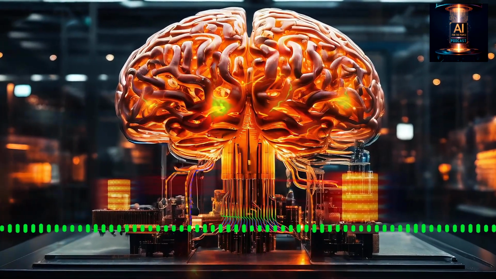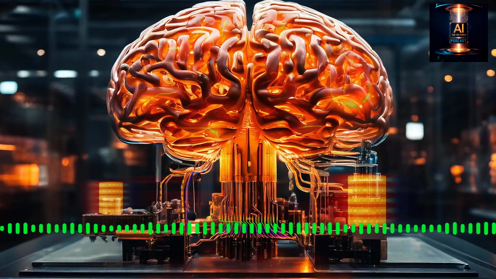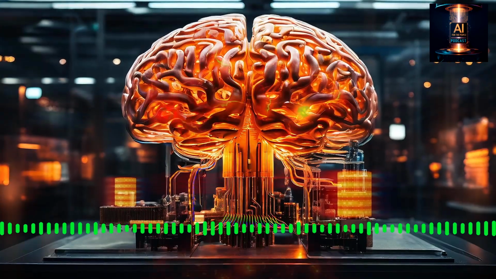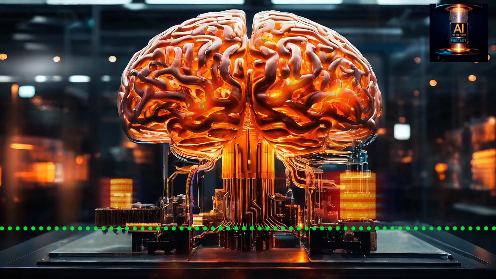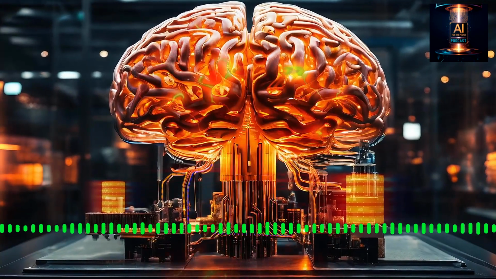Think of it as more of a collaboration between you and the machine. You bring your vision and your creativity. And Gen 3 Alpha gives you the tools to make it a reality. So it's not about replacing human creativity. It's about adding to it and expanding what's possible.